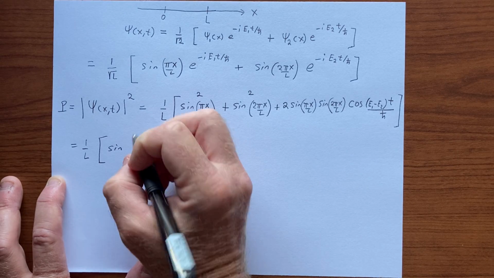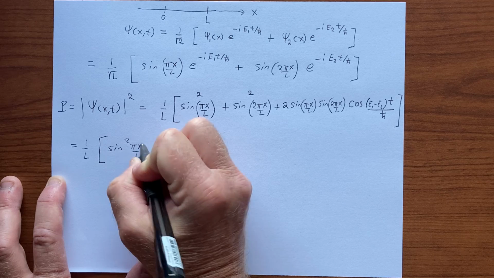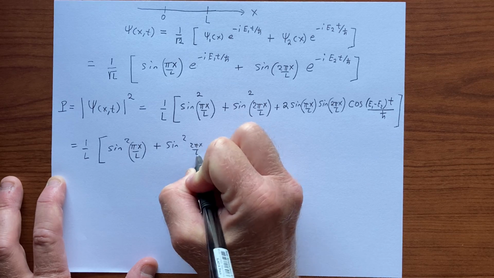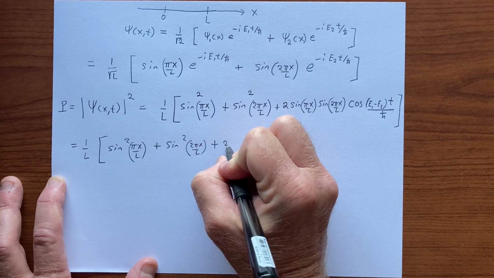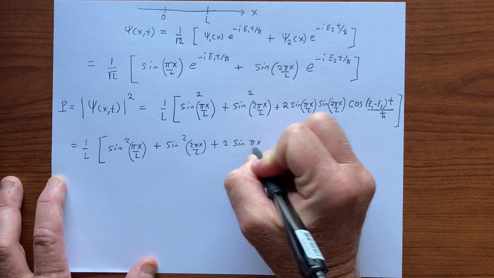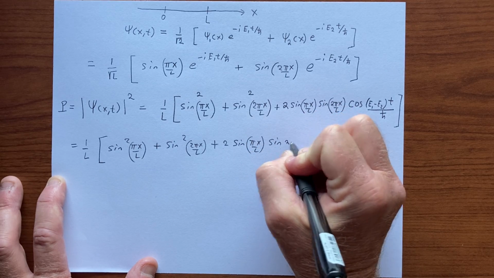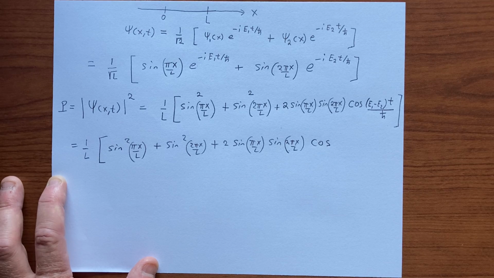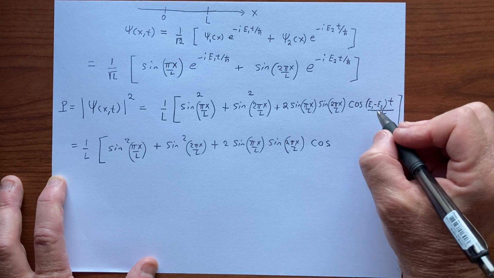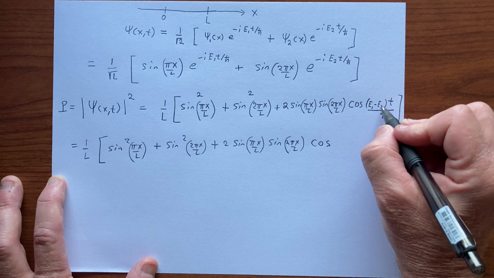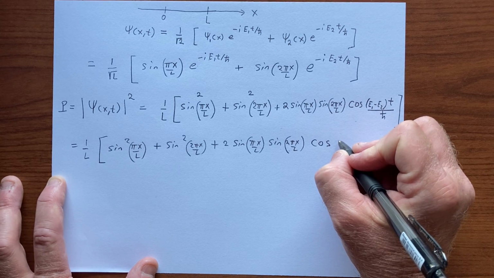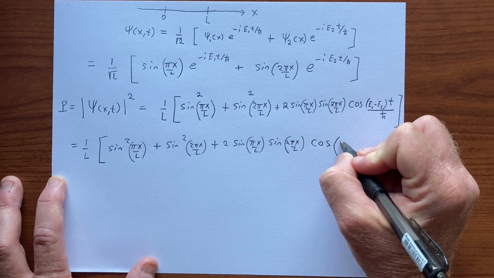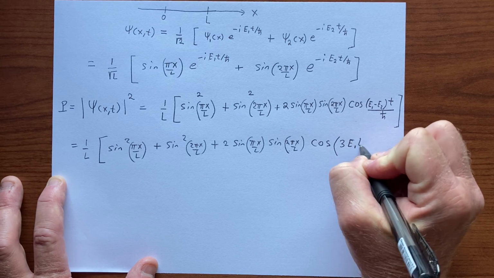This is sine squared of pi x over L plus sine squared of 2 pi x over L plus 2 sine of pi x over L, sine of 2 pi x over L times the cosine of, if we go back to the E_n's, we can write E1 and E2 out and realize that this is the same thing as cosine of 3 E1 t over h bar.